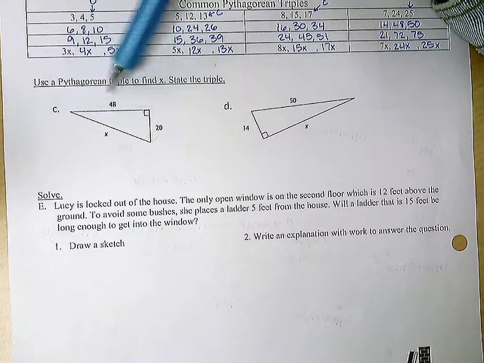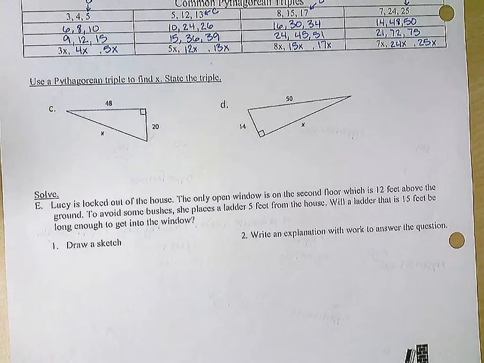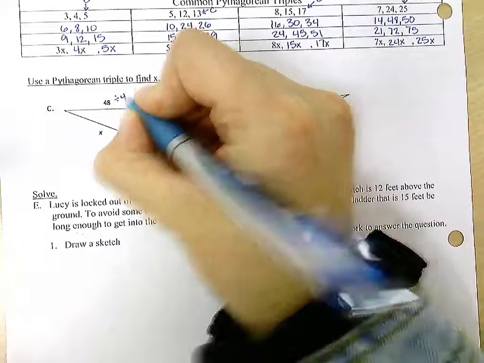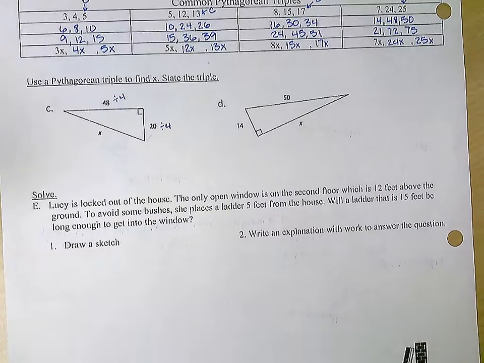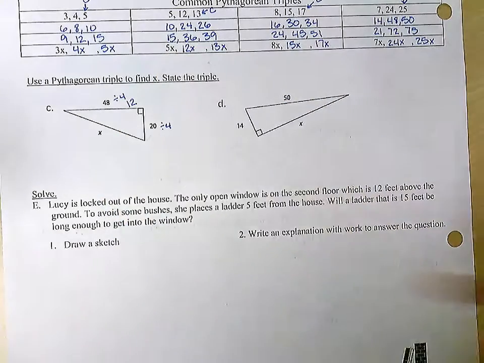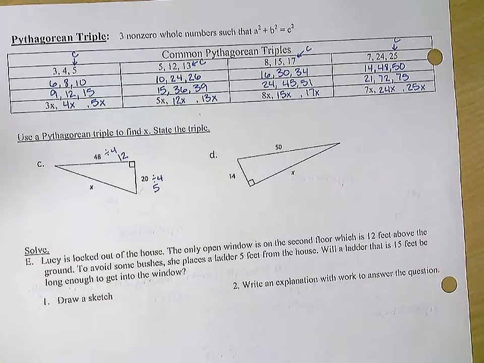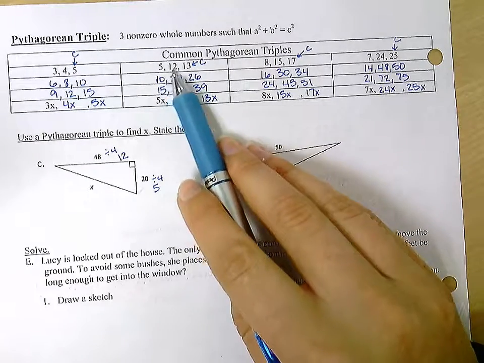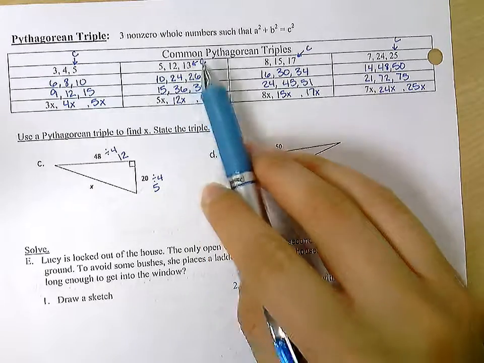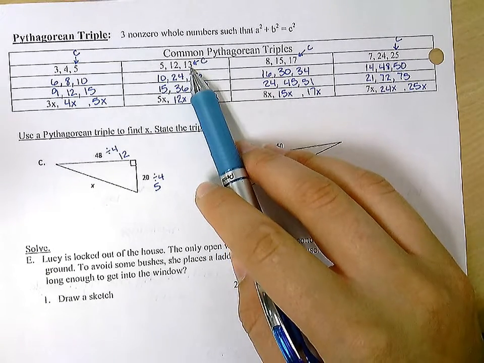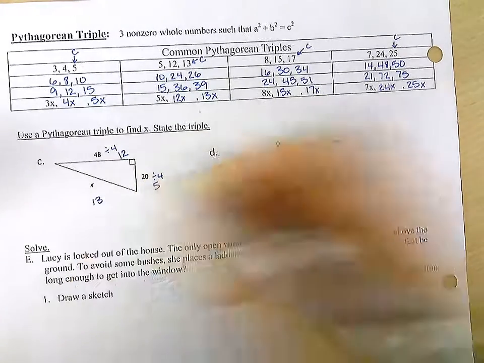All right, so here I have a 48 and a 20. I want to see what number divides into both of those. Both of those numbers I can divide by 4. So if I divide both of those numbers by 4, 48 divided by 4 is 12. 20 divided by 4 is 5. I'm going to look at my common Pythagorean triples up at the top, and I want to find where my two shorter sides are 5 and 12. So my two shorter sides right here are 5 and 12, meaning that third side would have to be 13, right? Now, that's after I divided by 4.